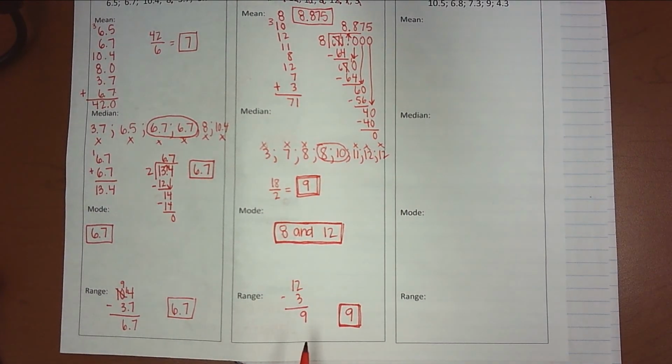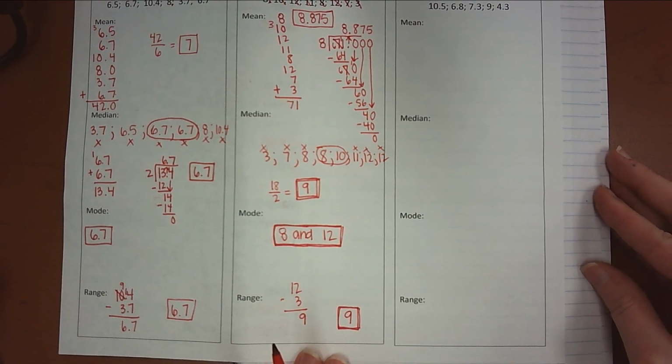At this point in time, I would challenge you to try the last example on your own, and then watch the very last video to see if you got them right at the end.